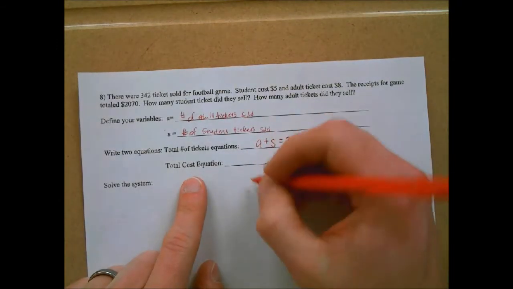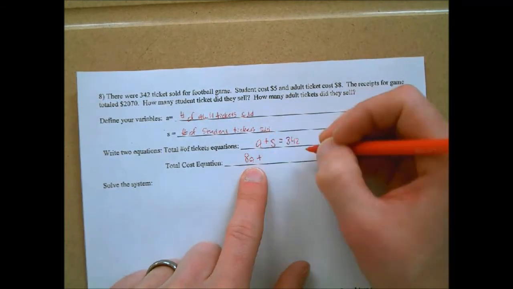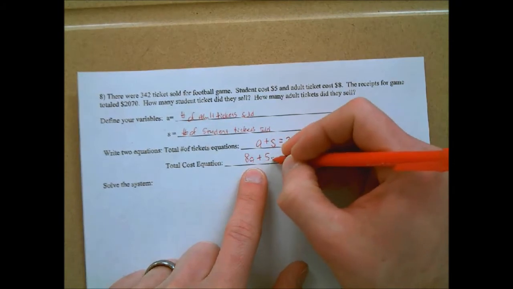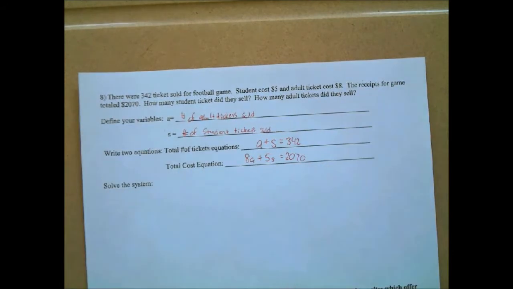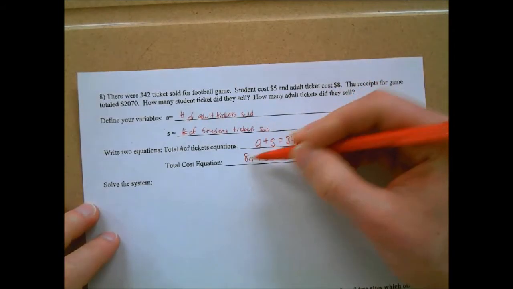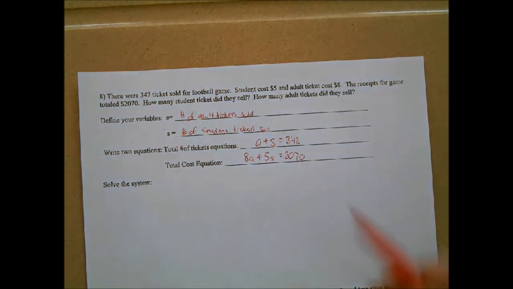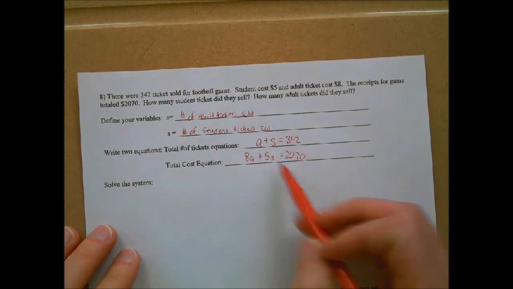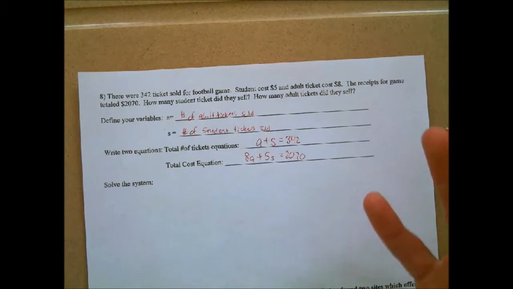At the same time, we also have a cost associated here too. Okay, every adult ticket is $8, so they make $8 times the number of adult tickets, plus they make $5 for every student ticket. How much total money did they make? $2,070. Okay, just like that. You'll see here that we have a system of equations, right? A plus S equals 342, 8A plus 5S equals 2070. And you can choose how you want to solve this, okay? You can use elimination, it's not too shabby for an elimination. You can also use substitution. I'm going to pick, let's just do elimination here.